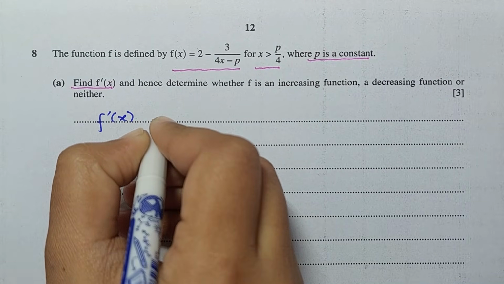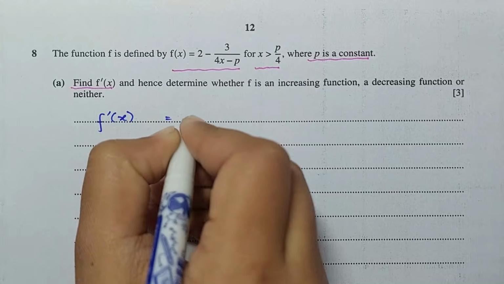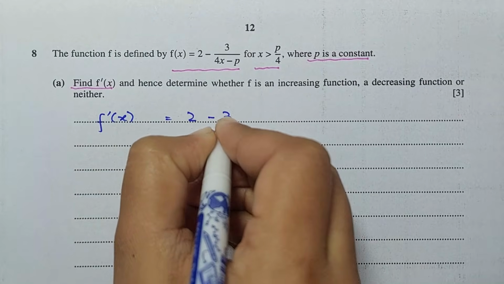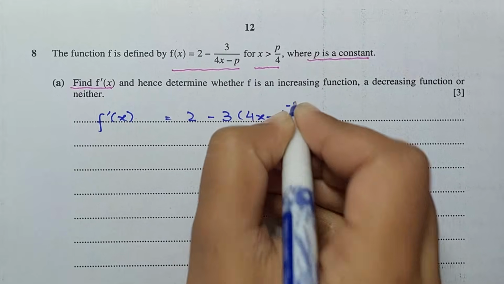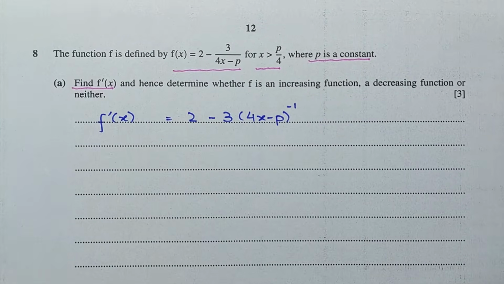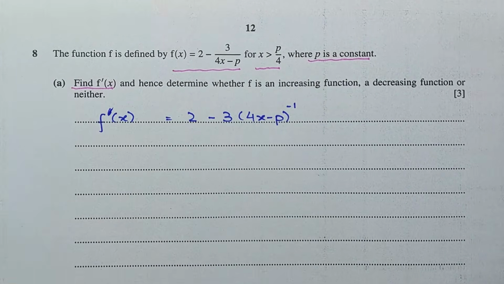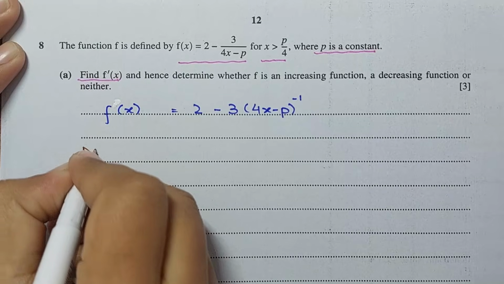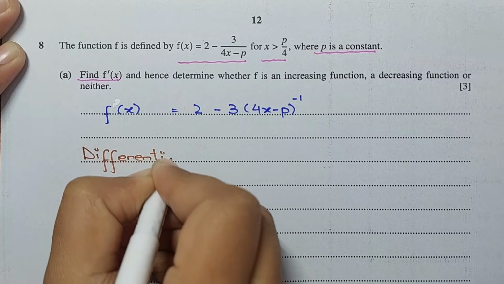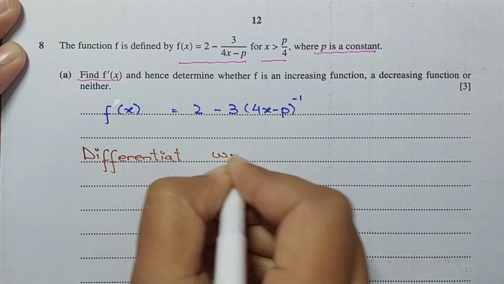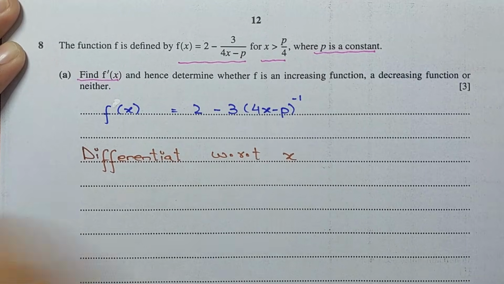So for f prime of x, first write down f of x, which is 2 minus 3 into (4x minus p) to the power negative 1. I'm just writing f of x, not f prime of x. Now we have to differentiate with respect to x.